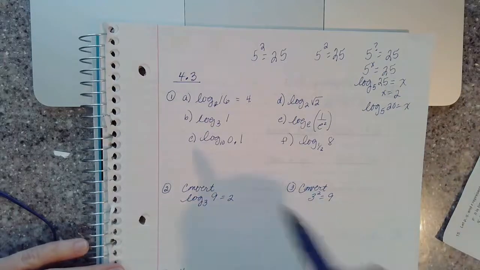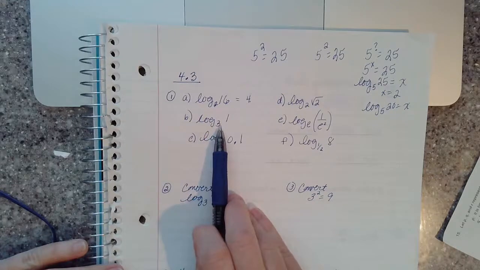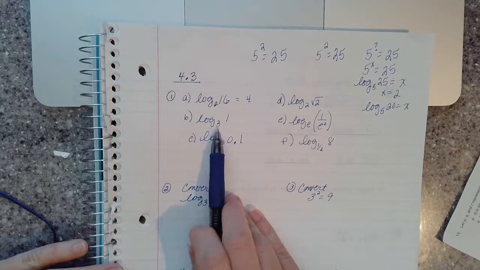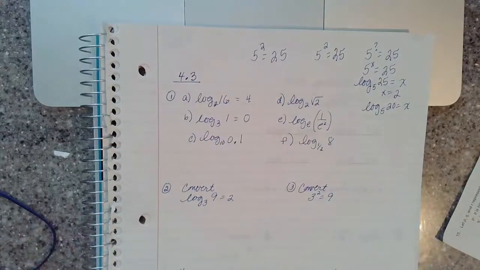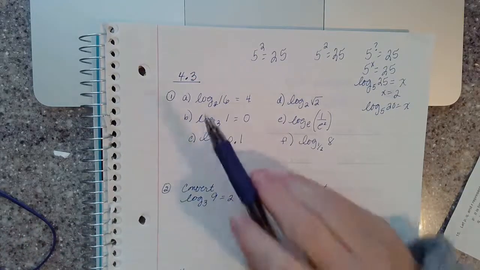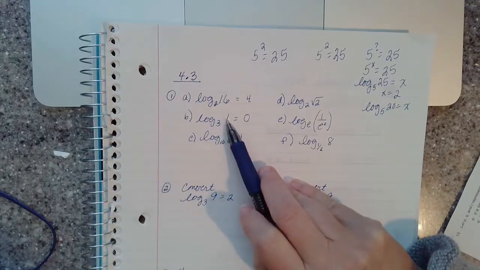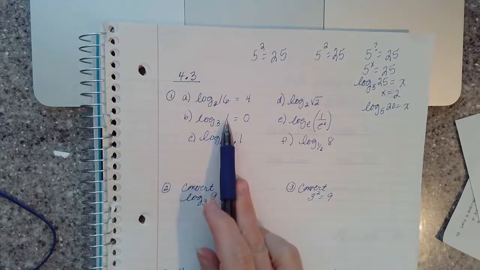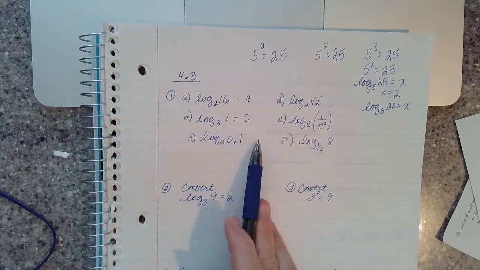This next one is saying 3 to what power is 1? Any base with a 1 right there, the answer is going to be 0, because any base to the 0 power equals 1. Again, I like for you to prove this to yourself. It helps you get it right in your mind. Type 3 raised to the 0 on your calculator, and really anything raised to the 0, and you'll get a 1. That is a rule. Anytime you see any base log with 1 there, the answer is always 0.